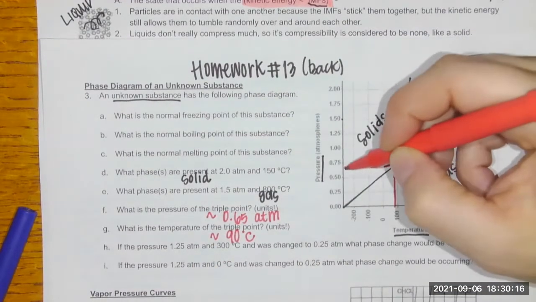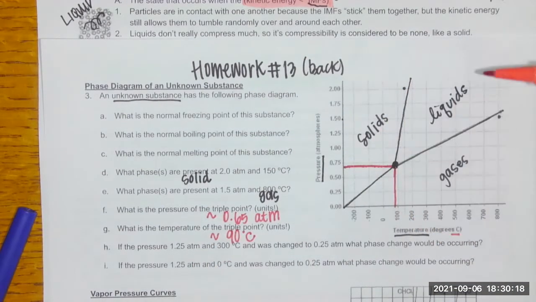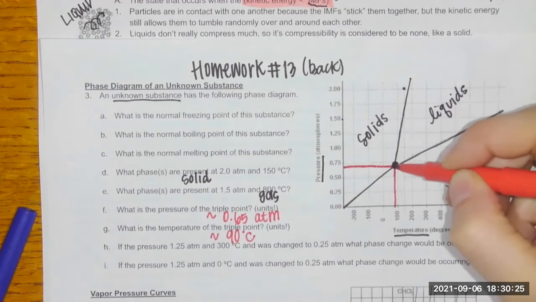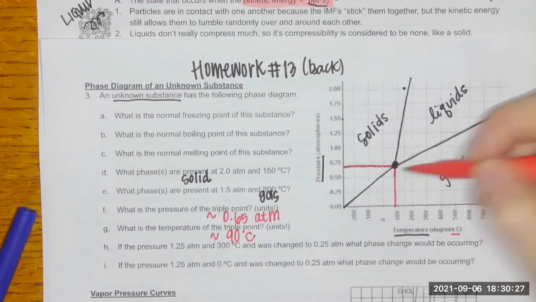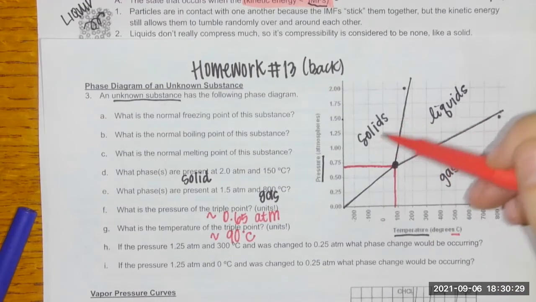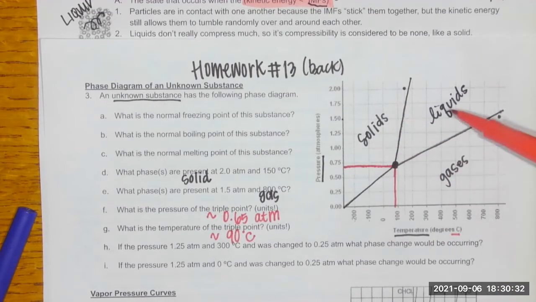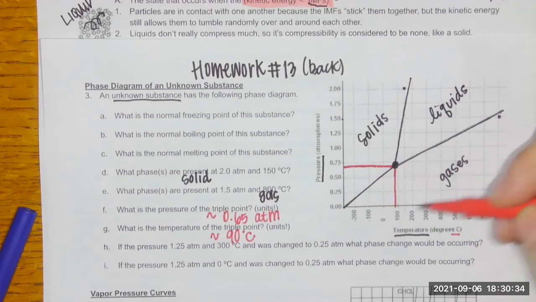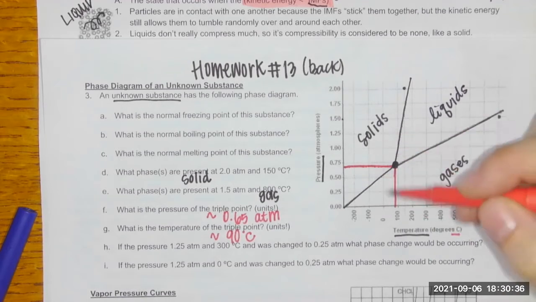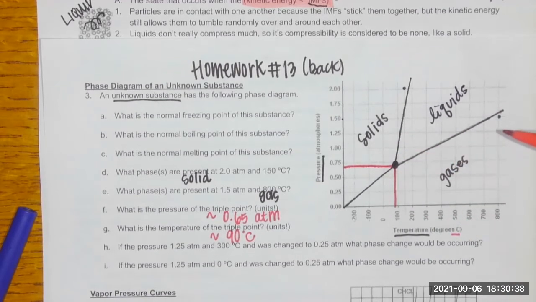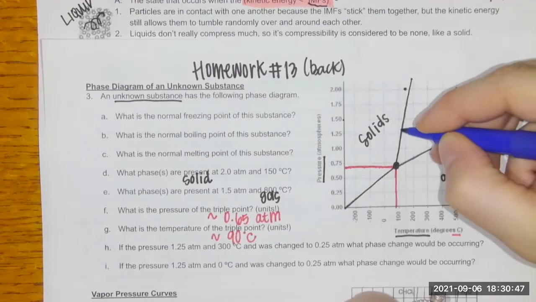It's not to say that at that point you've got solid, liquid, and gas, and it's like a combination of the three. It's just that if I took 100 photos, sometimes it would be solid, sometimes it would be liquid, sometimes it would be gas. It could be any of them, but it's not necessarily all of them at the same time.